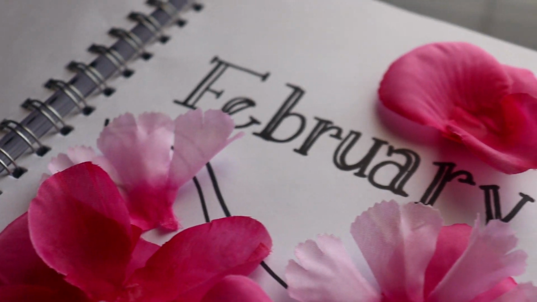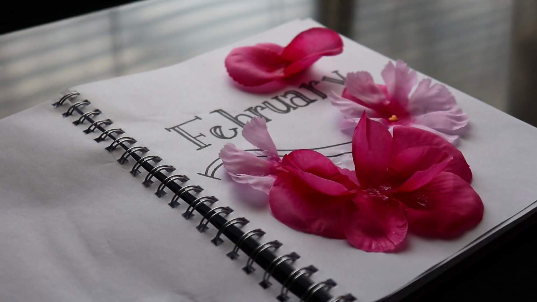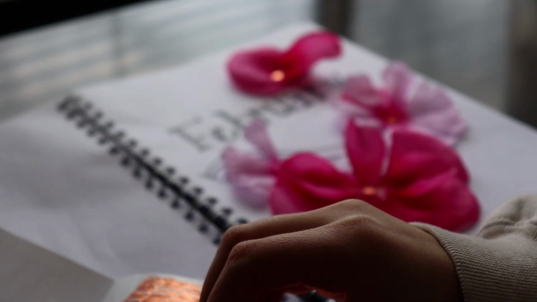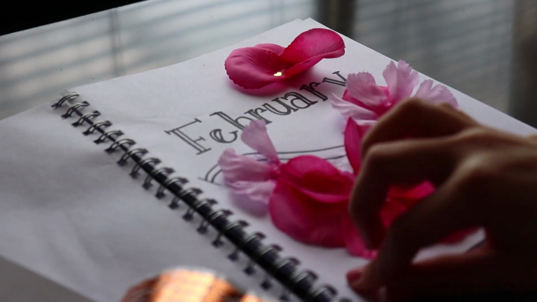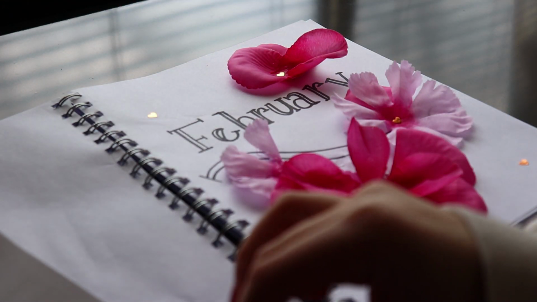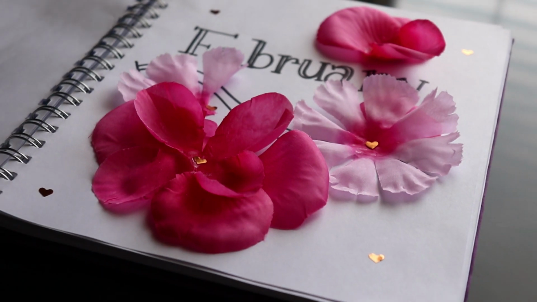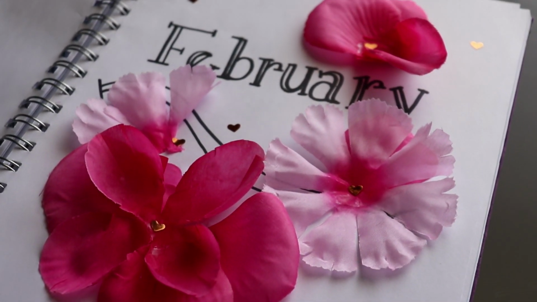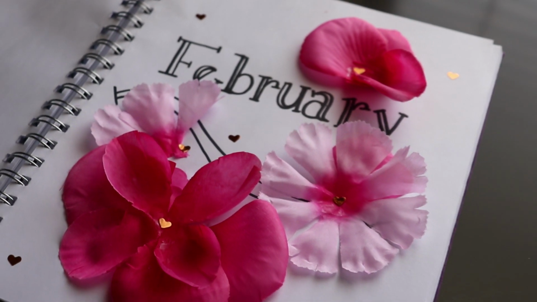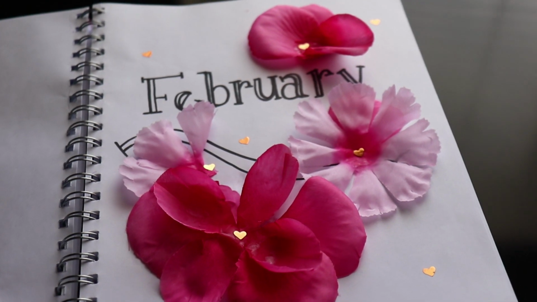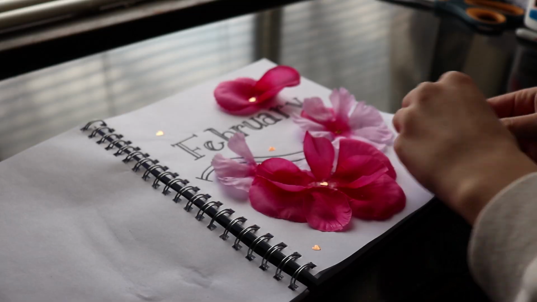After I give those flowers a little bit to dry, I'm going to go in with my sticker book and add a couple of rose gold heart stickers on the inside of the petals and then around the page, just to spice it up a little bit. And I really wanted that 3D effect with these flowers. That's why I decided to use them in the first place. After your agenda is closed for a while, or anytime you close it in general, those flowers are going to start to flatten out a little bit, so it won't be as obnoxious as it may seem.